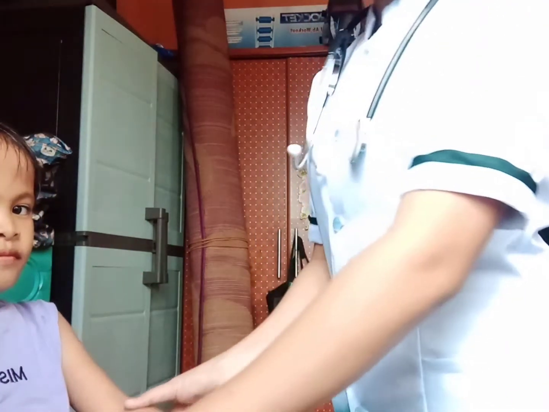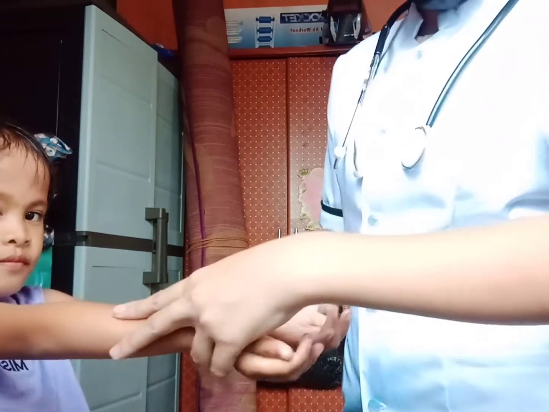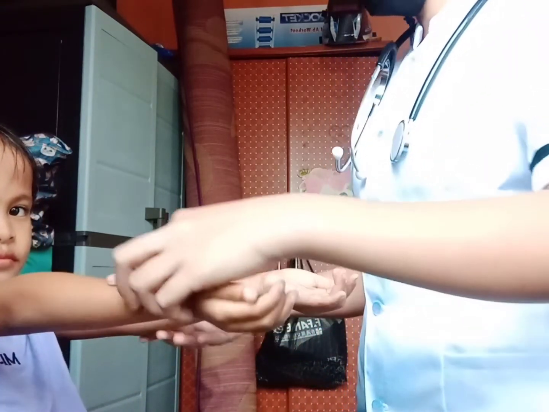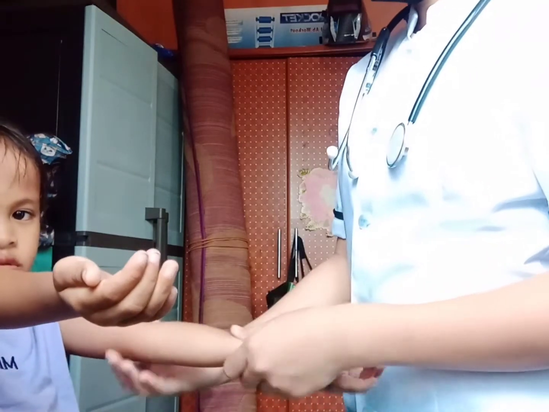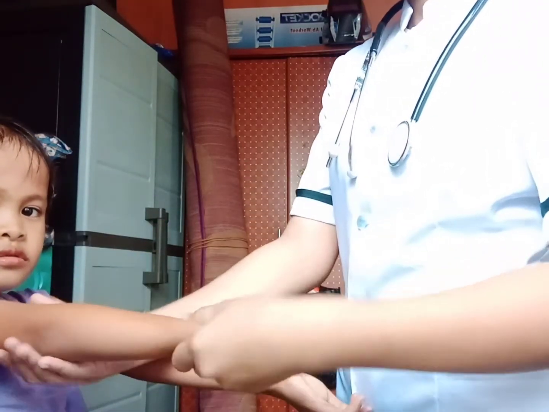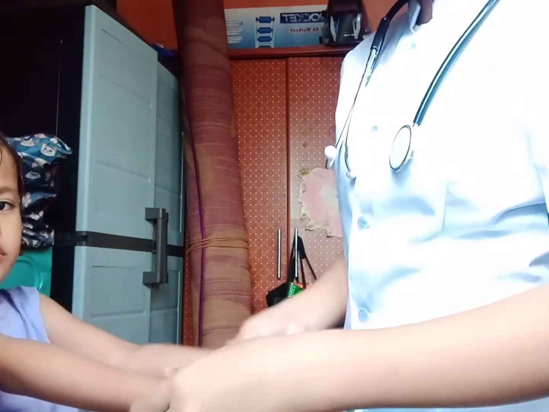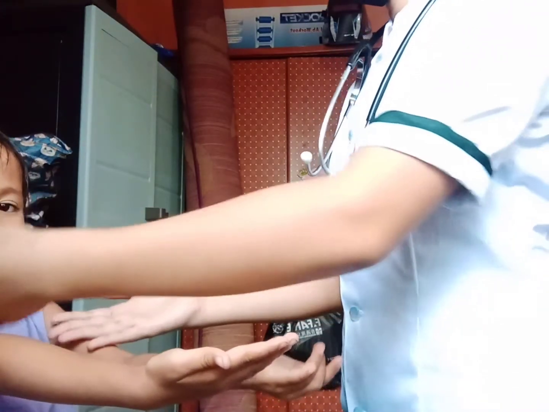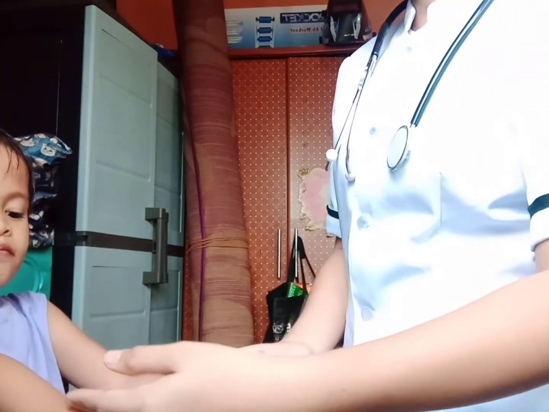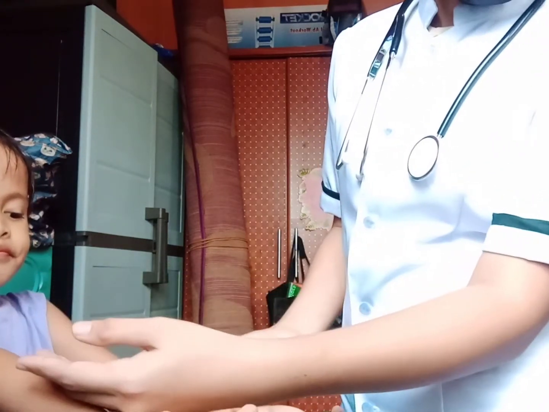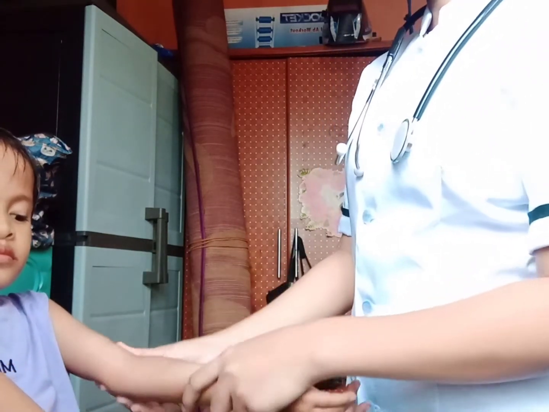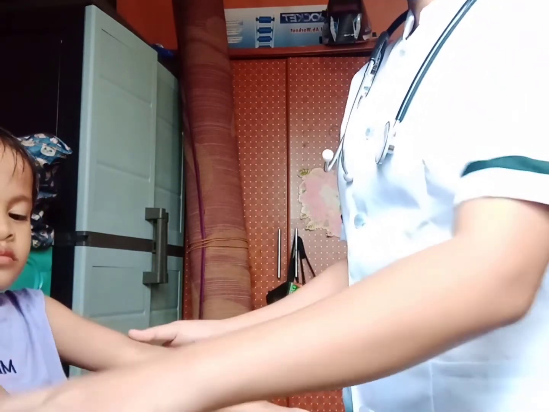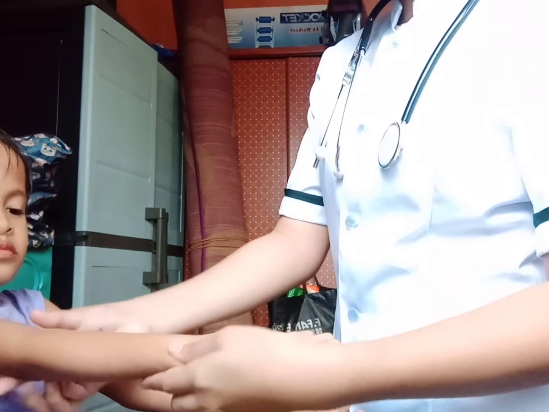And now we will proceed to the vascular area. So, the first thing that we will do is look at the upper extremities of the body. We are looking at the skin color, and also the skin temperature using the back of our hand. So the temperature is warm, which is normal. And for the lesions or bumps, I see no bumps or lesions.